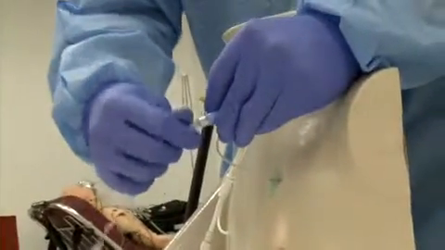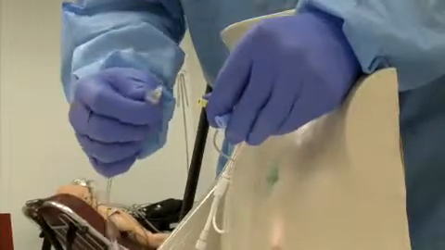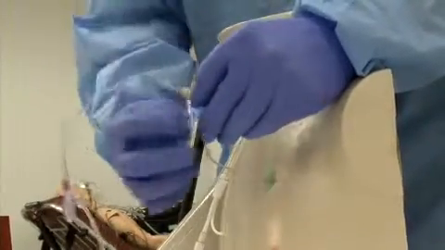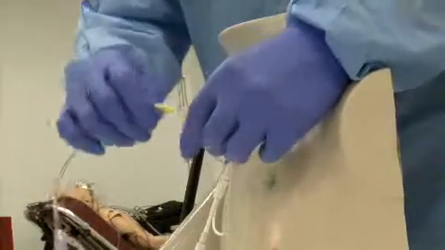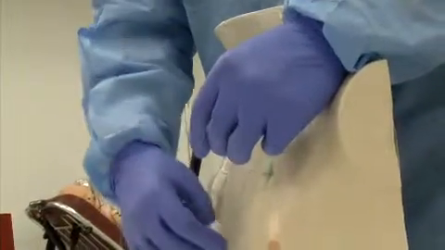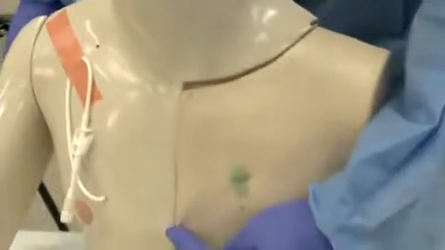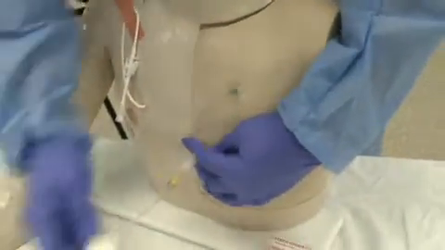Next, attach the IV tubing, engage the Luer lock, and open the inline clamp. Then open the IV tubing roller clamp and set the IV flow to the desired drip rate. Secure the line and Huber needle in place with tape.